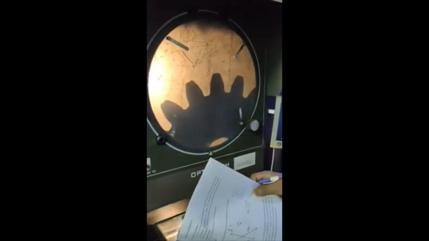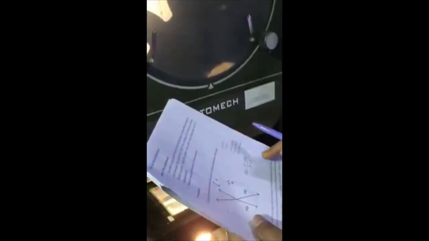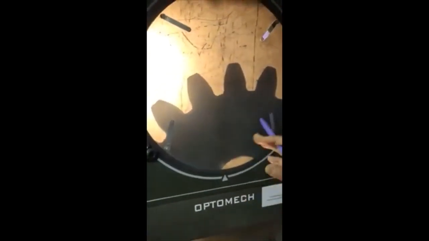You can also get it through the formula. PD is the number of teeth into OD, divided by n plus 2, where 2 is the module of the gear. So I will count the number of teeth of this gear, multiply with the outside diameter, and divide by n plus 2, that means number of teeth plus 2. So PD can also be derived from the formula. After getting all this data, the gear measurement is completed.